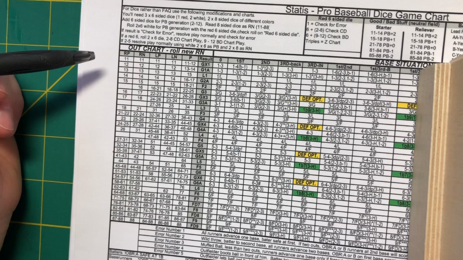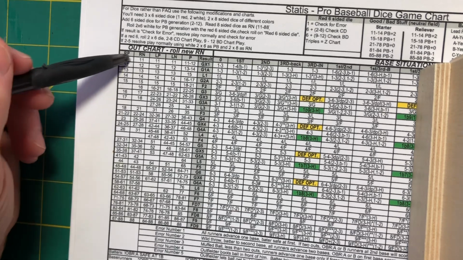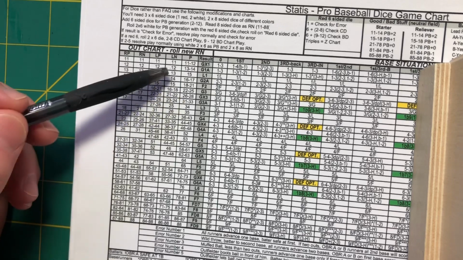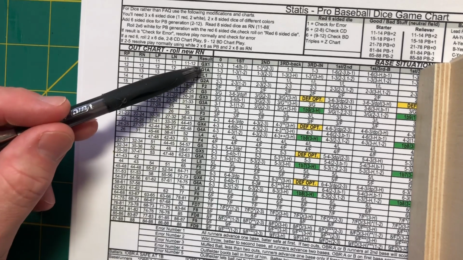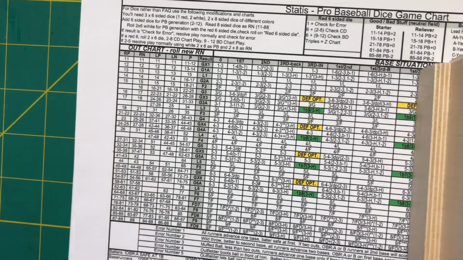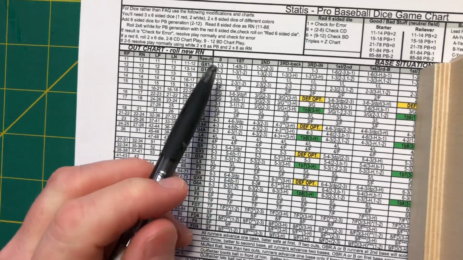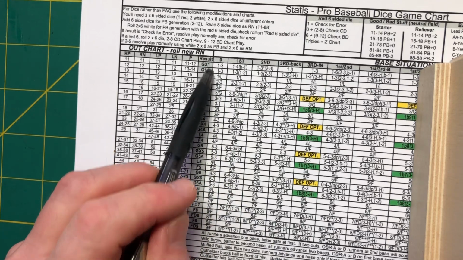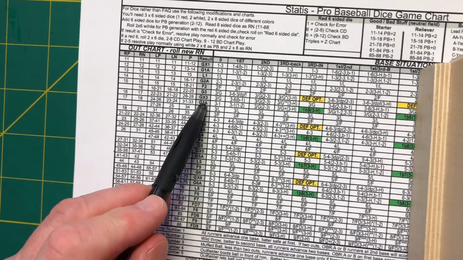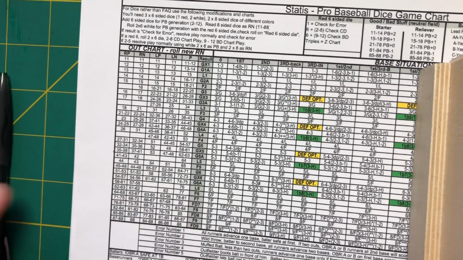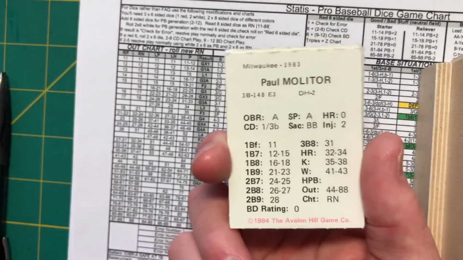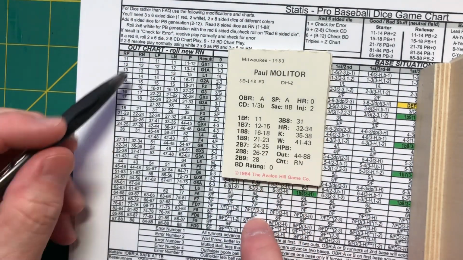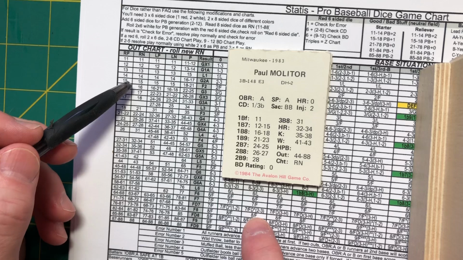On the dice-only version, this is your out chart. So this tells you what happens. If you look at the chart and you say, okay, well, what does the X mean? What does the A mean? These are for when runners are on base. So, for example, let's say Paul Molitor is at the plate as an RN batter. And he makes an out.